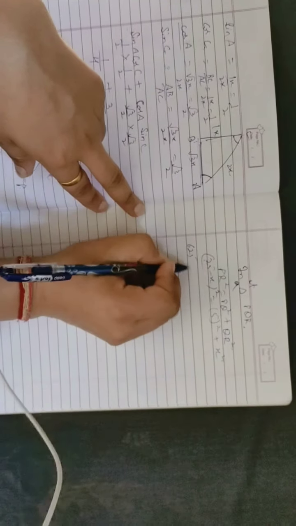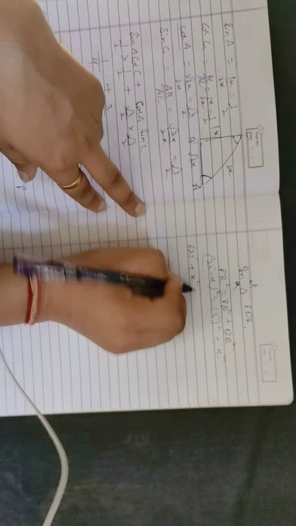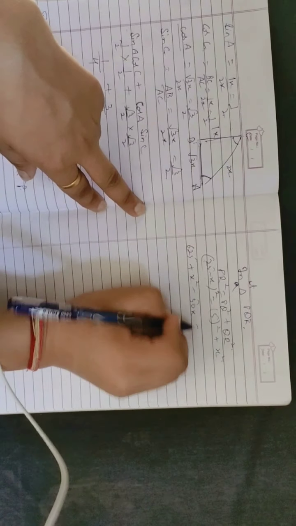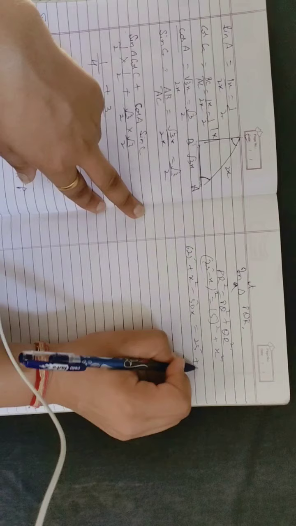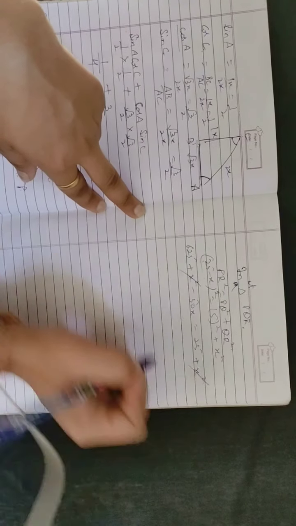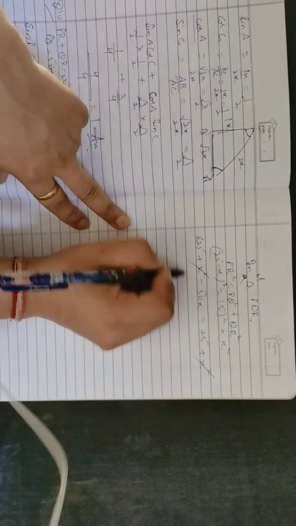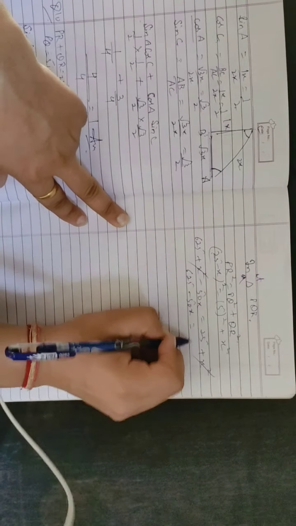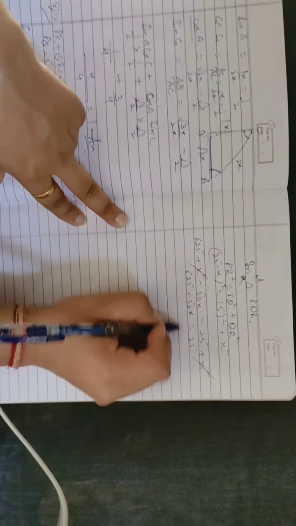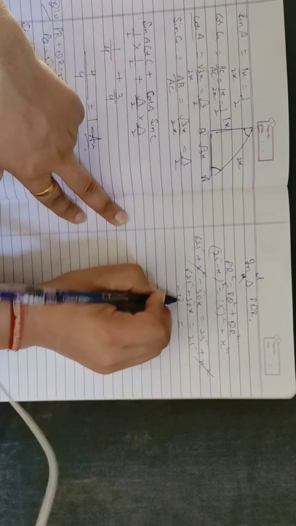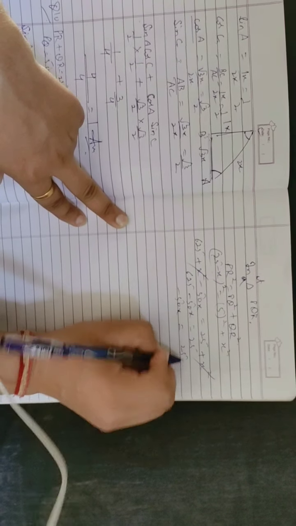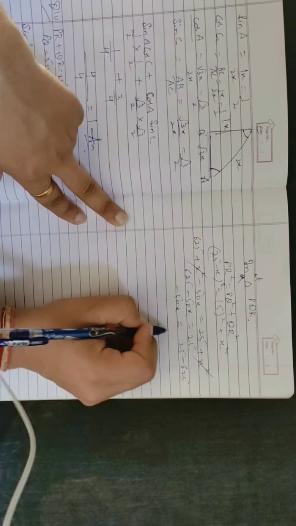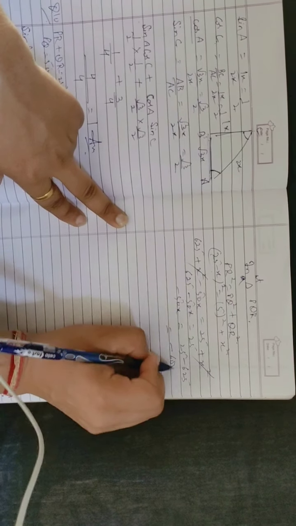So A minus B whole square will be A square plus B square minus 2AB, so it is 625 plus x square minus 50x, equal to 25 plus x square. Cancelling x square on both sides, we get 625 minus 50x is equal to 25. So minus 50x is equal to 25 minus 625, and we'll get minus 600.